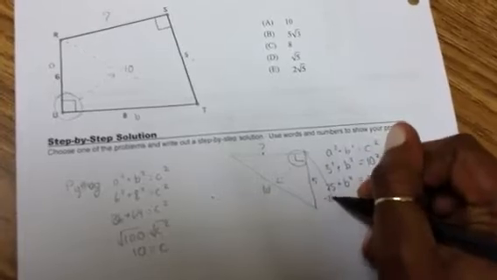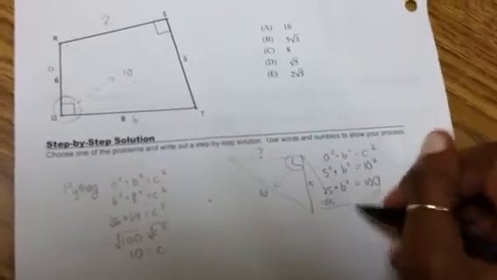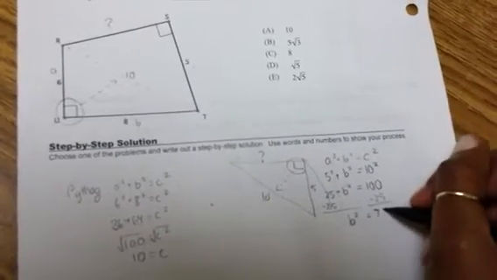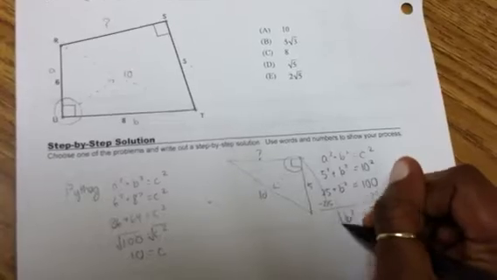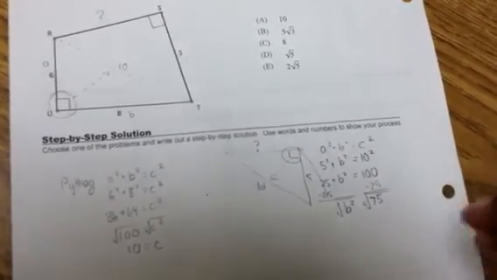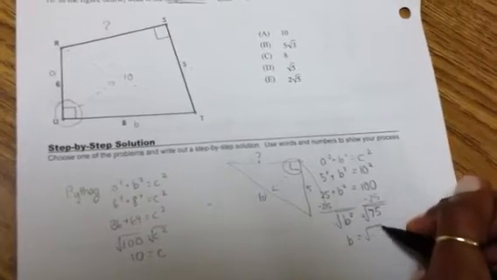Let me subtract off 25 from both sides because this is an equation. On this side, I'm just left with b squared. And on this side, 100 minus 25 is 75. And then to solve for b, I need to take the square root of both sides. So now I have b equals the square root of 75.